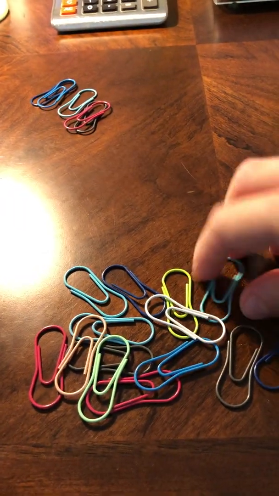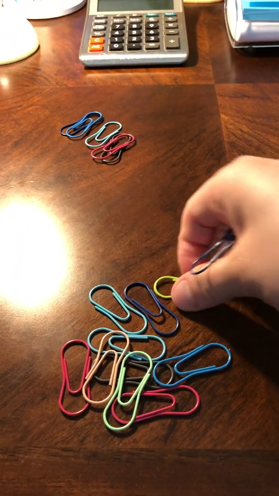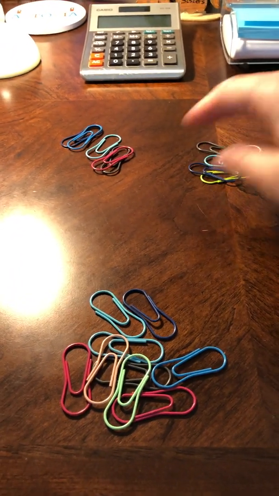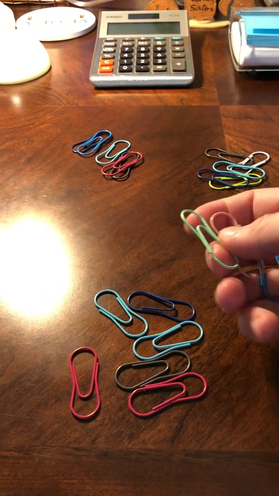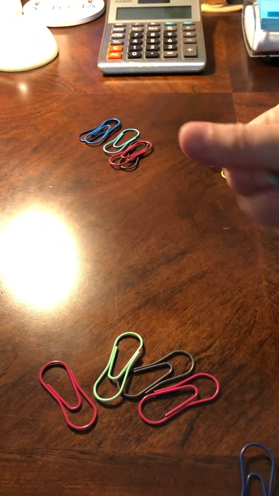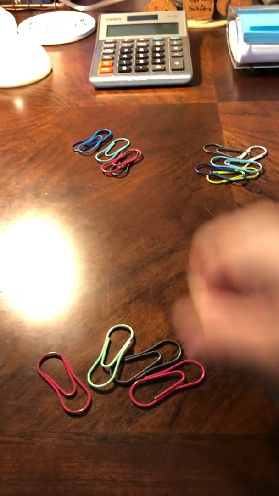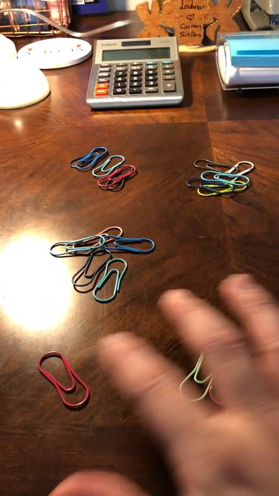There we go. That's one group. 1, 2, 3, 4, 5. That's my second group. 1, whoa, these are alive. 2, 3, 4, 5. That's my third group. And 1, 2, 3, 4.